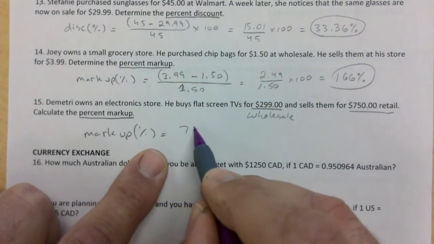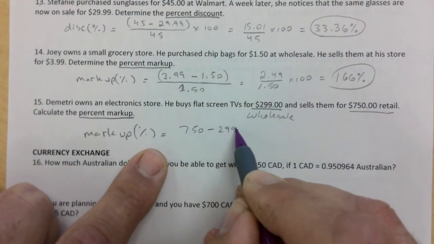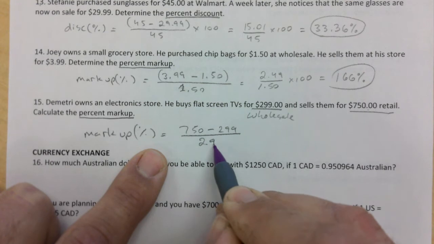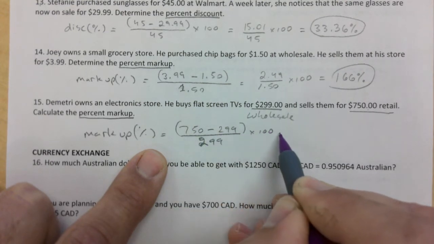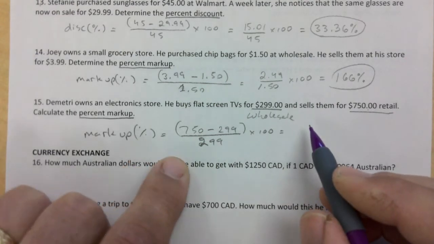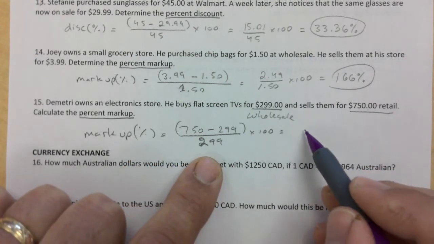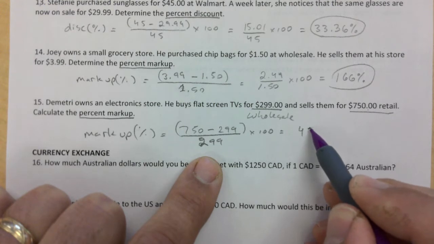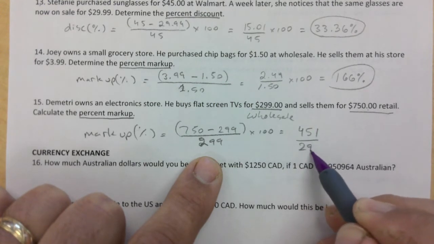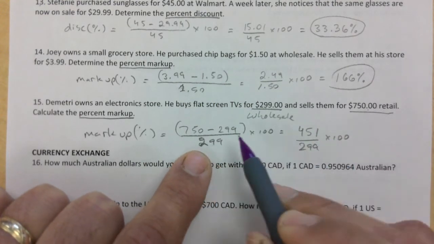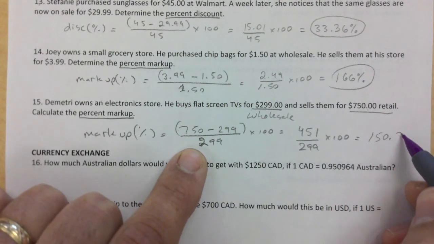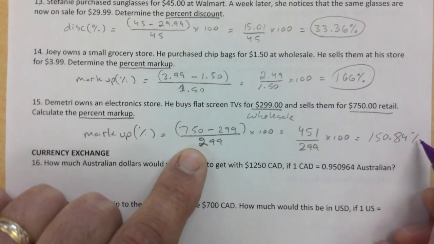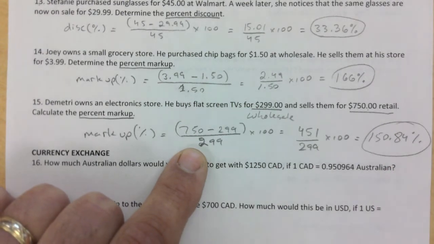Markup as a percentage. So 750 minus 299 divided by 299. Okay, so $299. Multiply that by 100. You get 451 over 299, and that's multiplied by 100. So basically this turns into that, and you get 150.84%. Make sure you don't forget your percent because that's why you're multiplying by 100, okay?